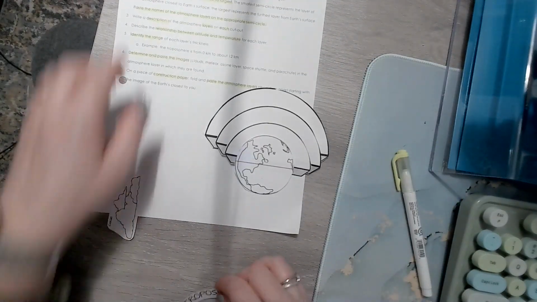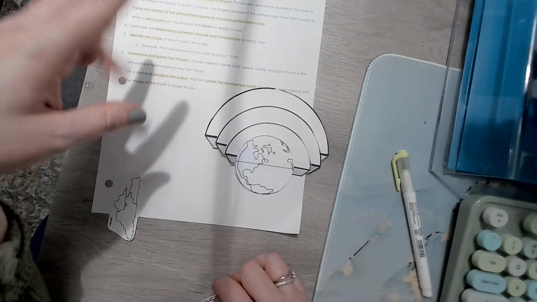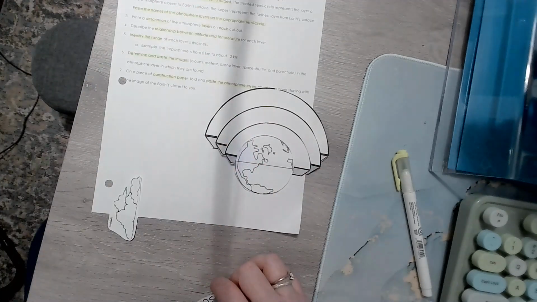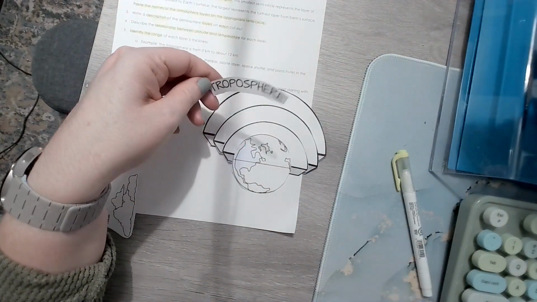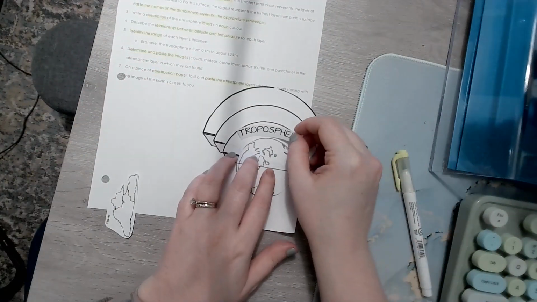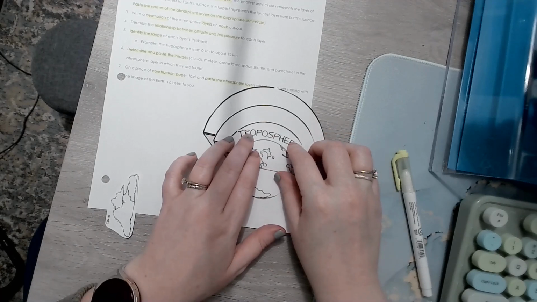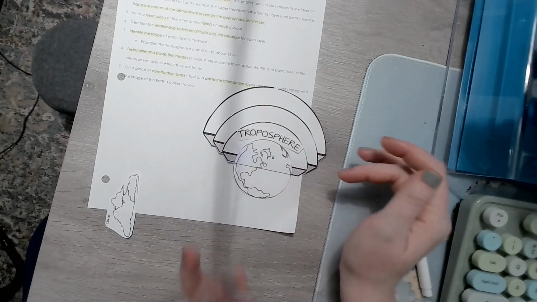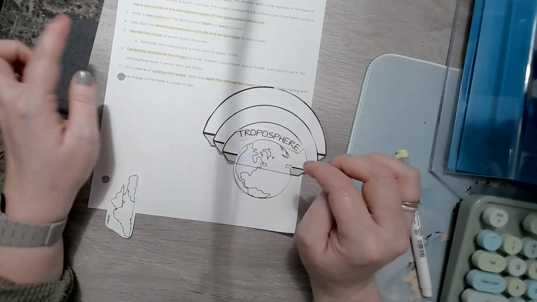I cut out the diagram and ordered them from smallest to largest. Granted, there are 2 more layers above this. And then I cut out the terms. So I know that the troposphere is right here. The troposphere is closest to the Earth, so that's where it's going to go. So I would paste that on there.